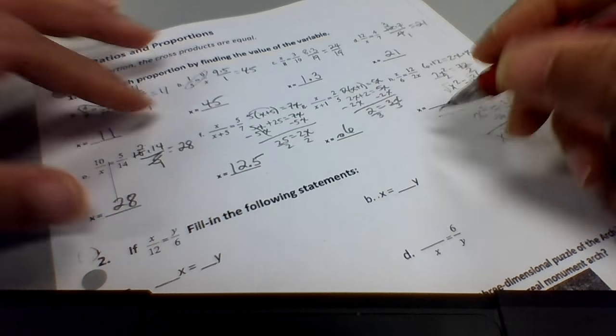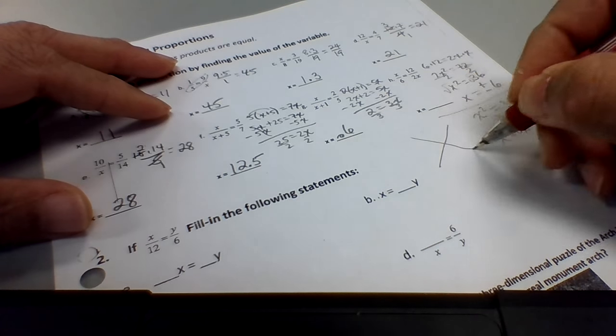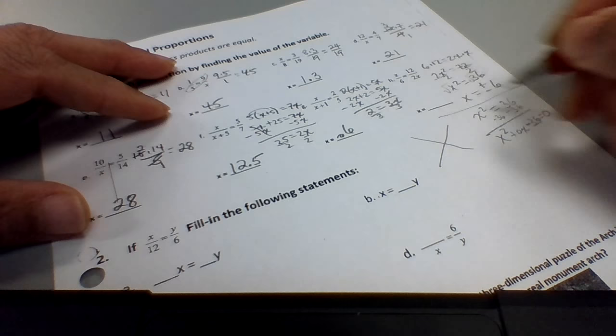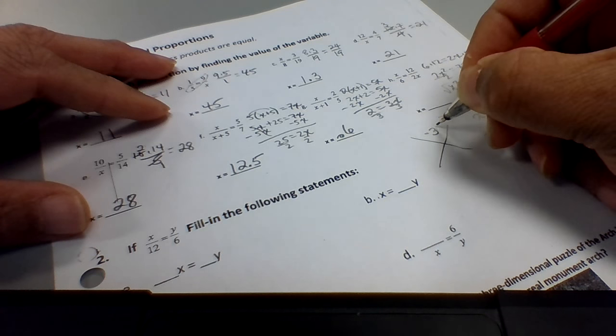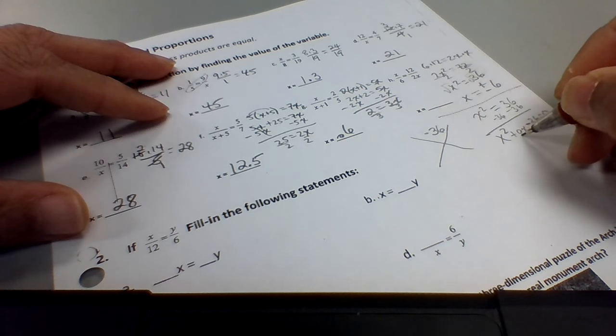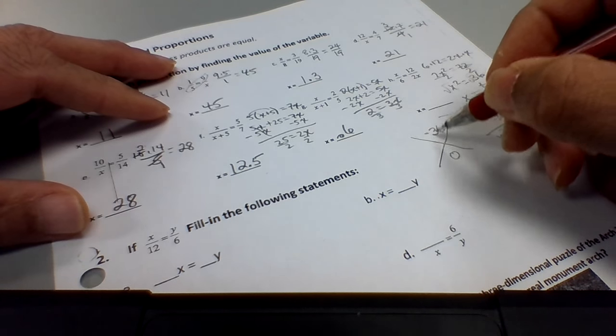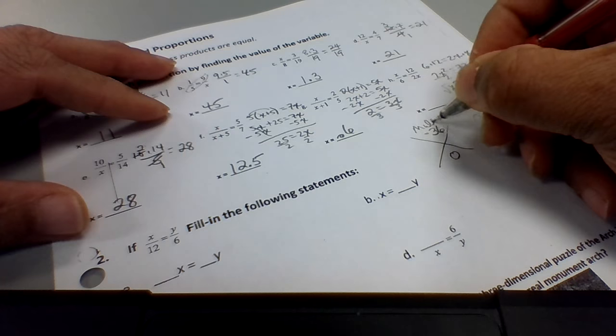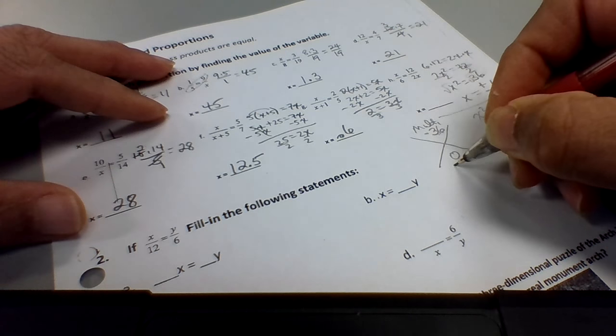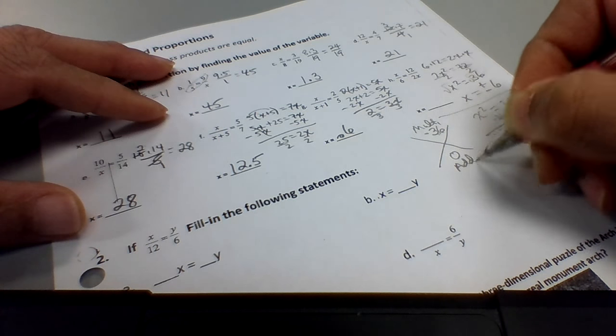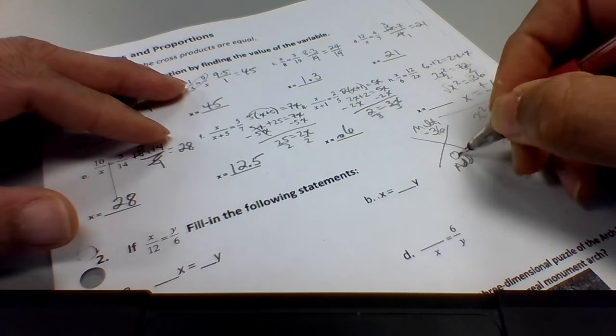So now you come over and you make an x, and the last number you're going to put in the middle at the top, and the middle number you're going to put on the bottom, 0. And then you ask yourself, what two numbers multiplied together will give me this number, but added together or subtracted will give me this number?